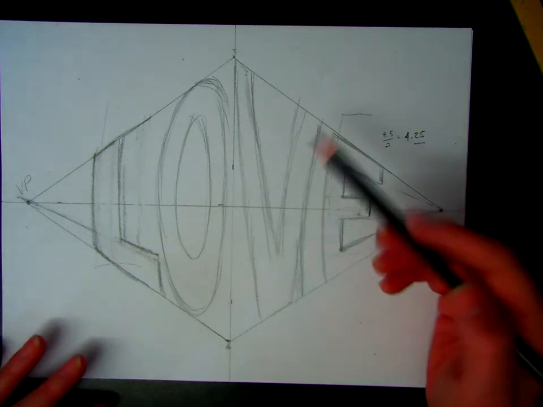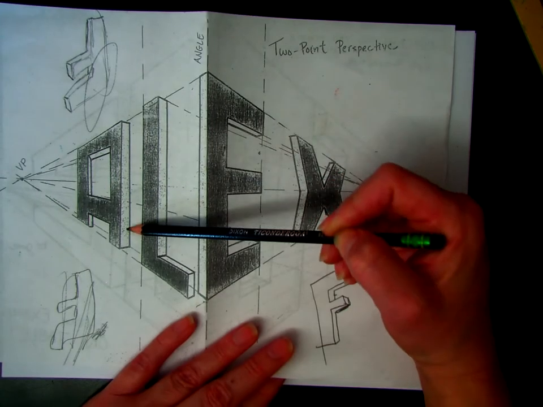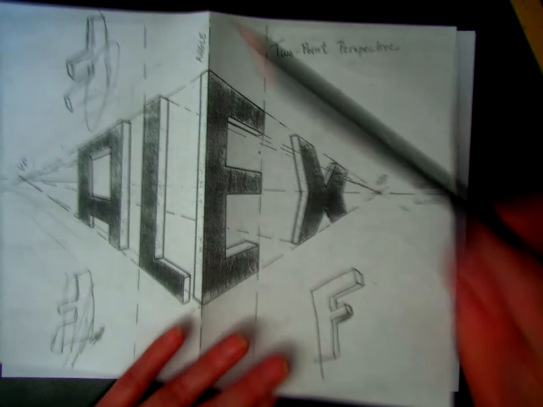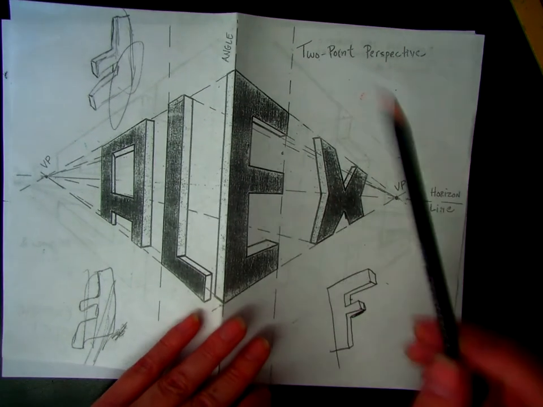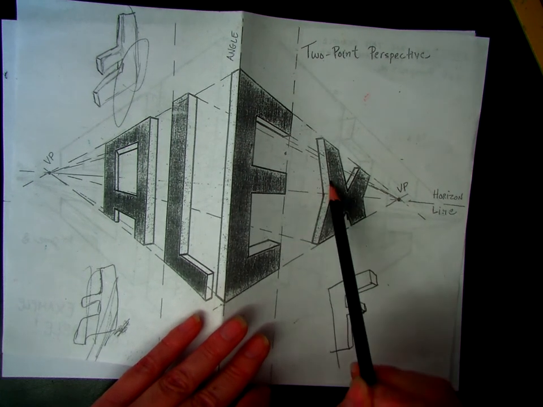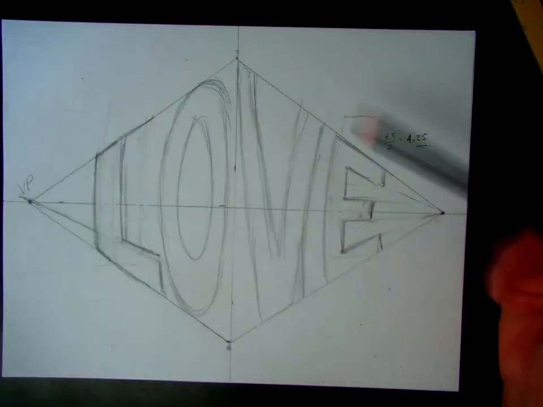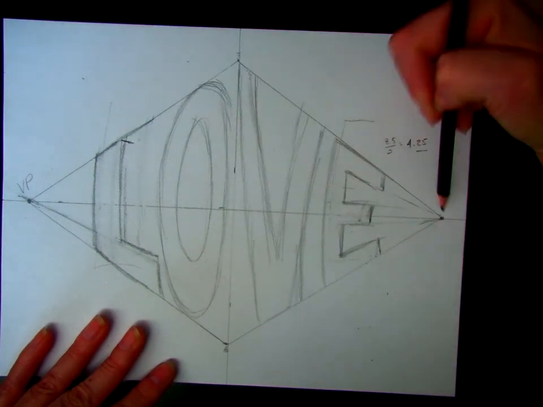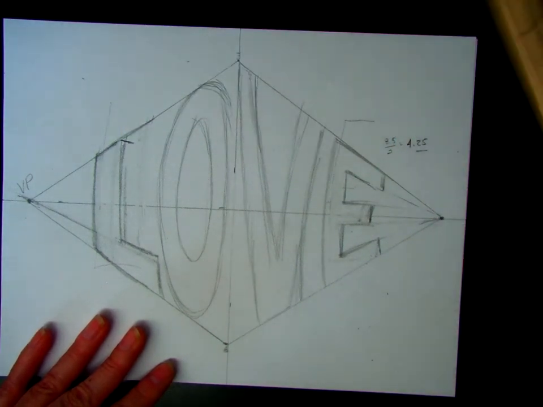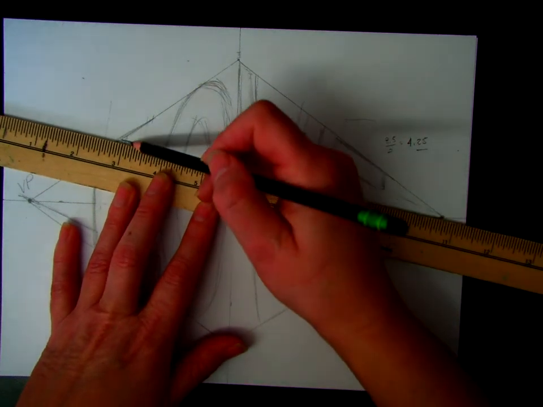Okay, so the next step is going to be adding the angles. So again, any angle, this is an angle here, that is on this side of the paper will be on the right side, and anything on this side will be on the left side. You guys see this part? Okay, so that means that this angle here will be connecting to this vanishing point here. So you can use your ruler if you need to. So there would be a vanishing point going this way.